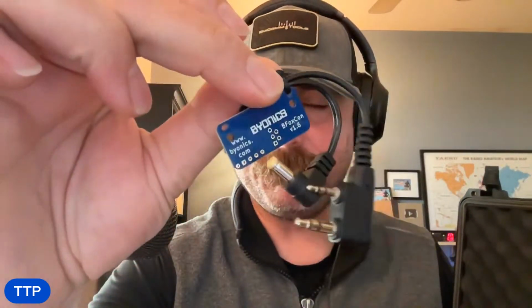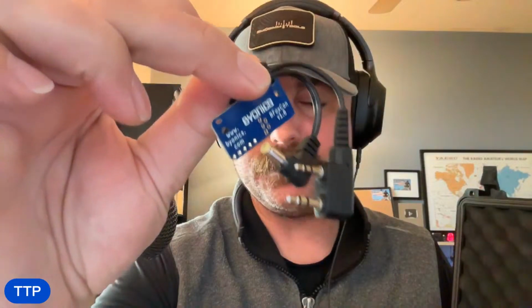As I mentioned before, I liked it because it has the 1.7 millimeter jack there, which you can actually draw power from. So my transmitter, or the beacon for the fox hunt, I showed this a few times, is the Bionics BFCon. This is the microcontroller, and it has two pigtails. The first one plugs into the Baofeng.